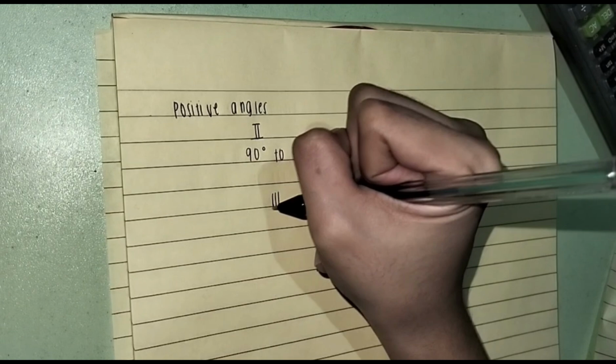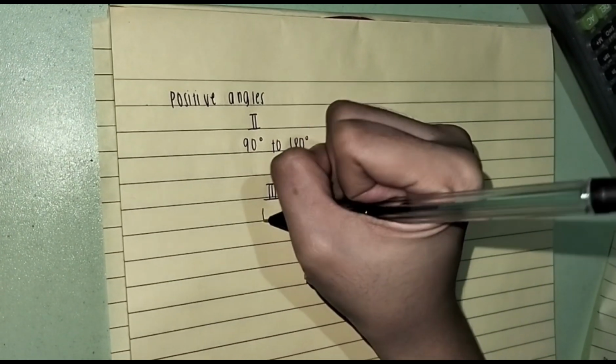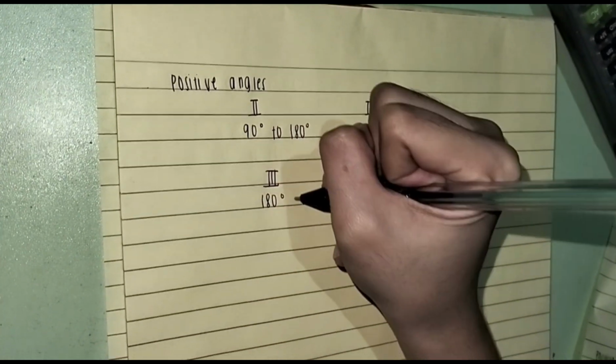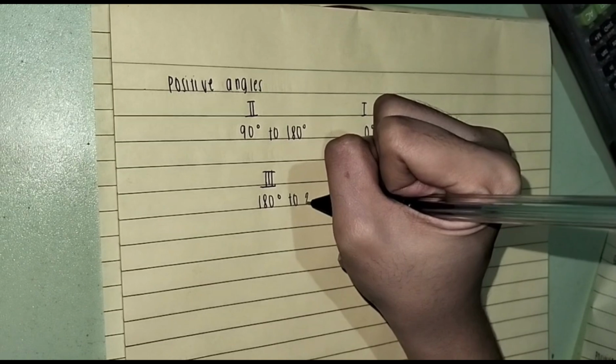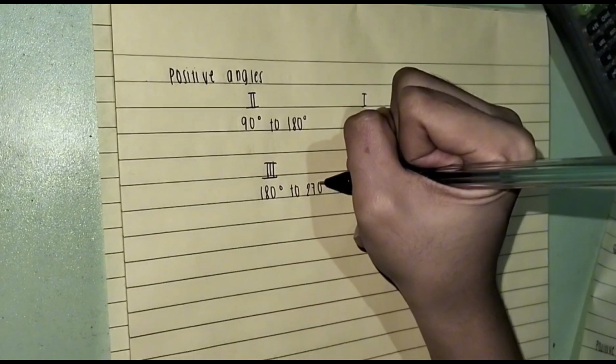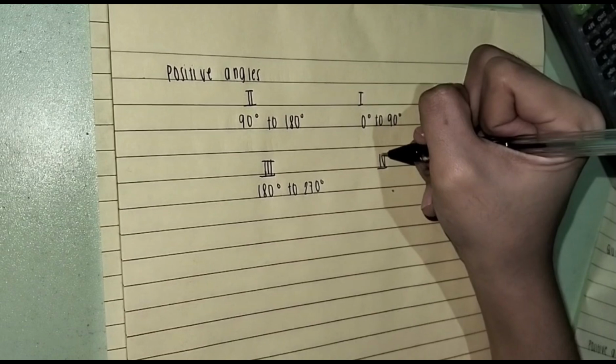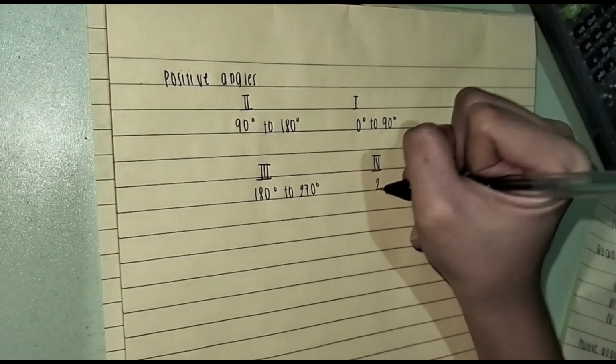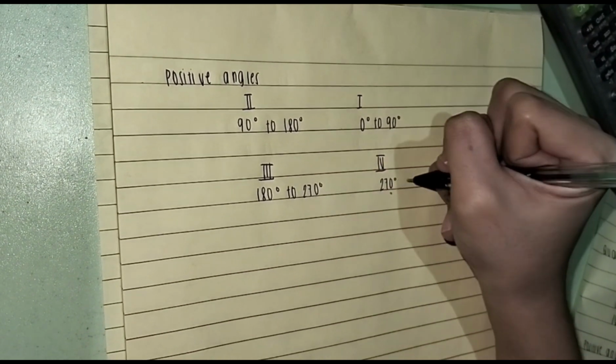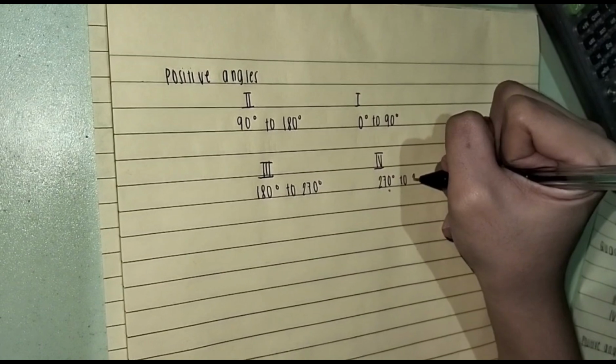Quadrant 3 is 180 degrees to 270 degrees. Quadrant 4 is 270 degrees to 360 degrees.